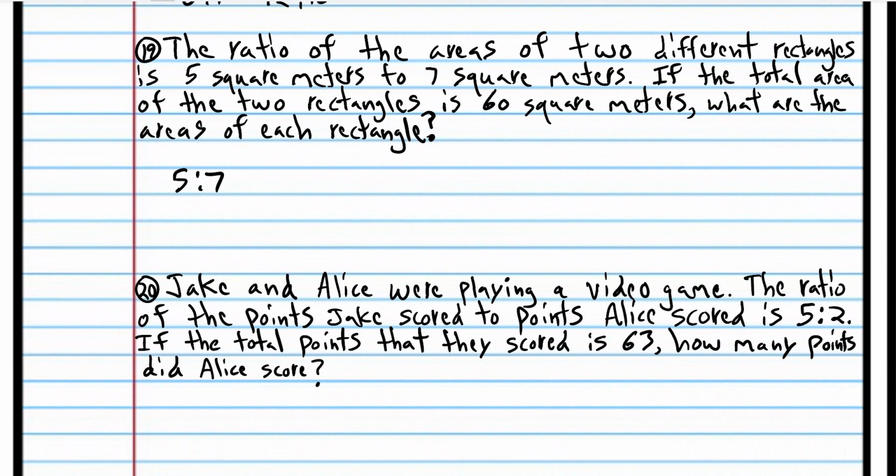So let's try multiplying both numbers by 10. Then we get 50 and 70. Add those two numbers up and you get 120. Well, that was way too big. So let's go back to 5 and 7 and multiply both numbers by 4. Then you get 20 and 28. Add 20 and 28 up and you get 48. So that's a little bit too small.